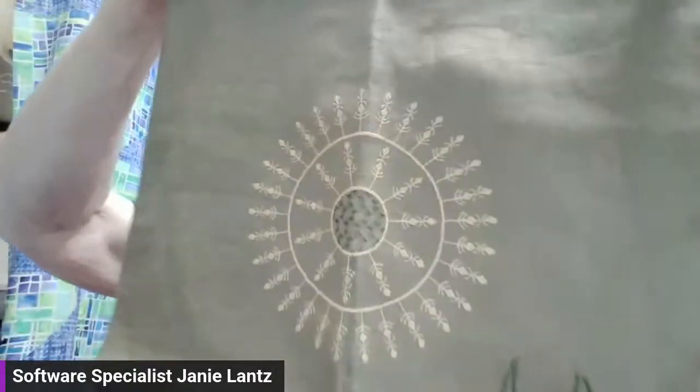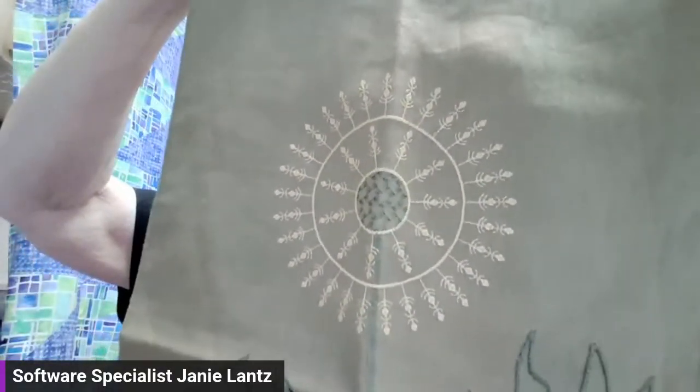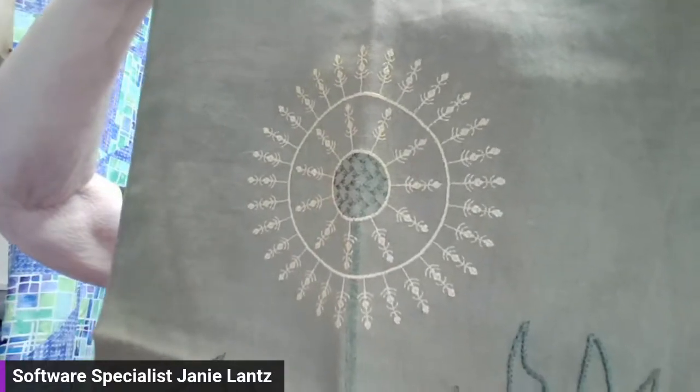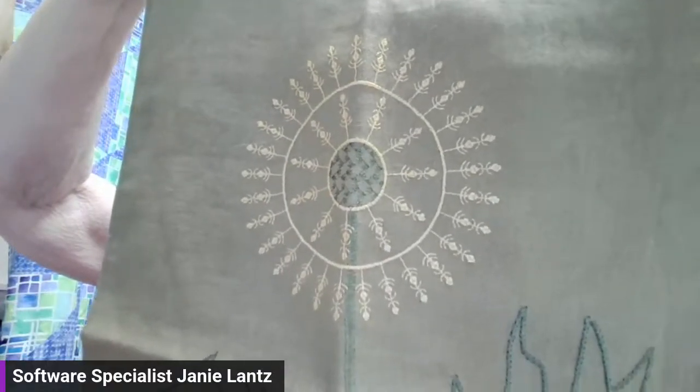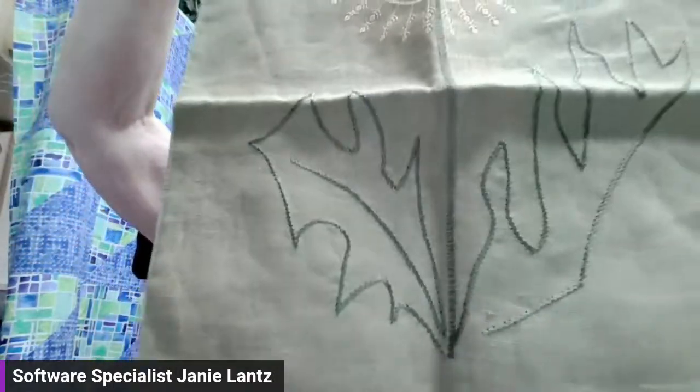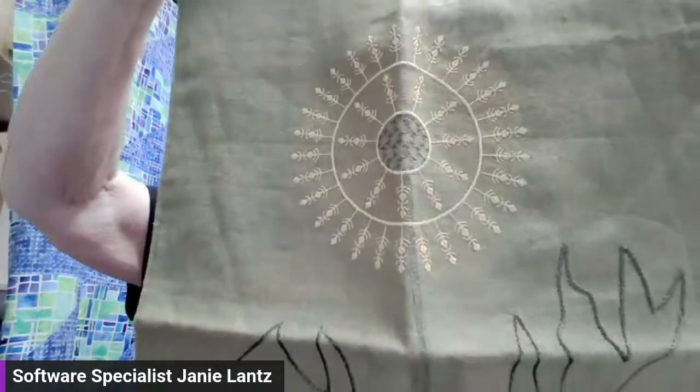This one uses some of the decorative stitches. I just added a motif line in a circle, and then the center has a little motif pattern fill, a closed fill. Isn't that fun? It makes the top of a dandelion so it looks like dandelion fluff.